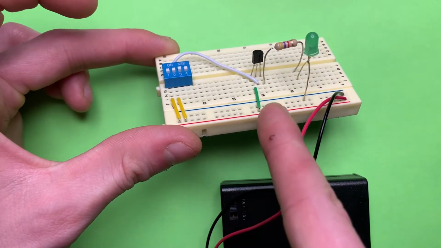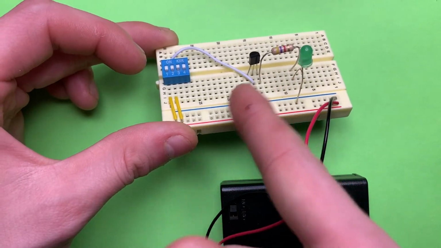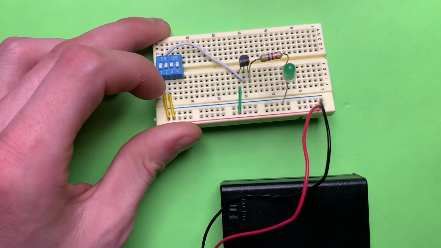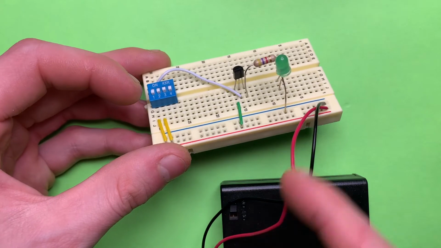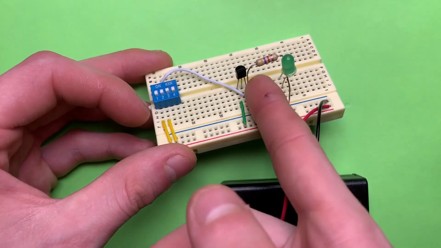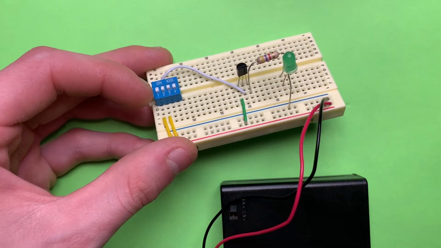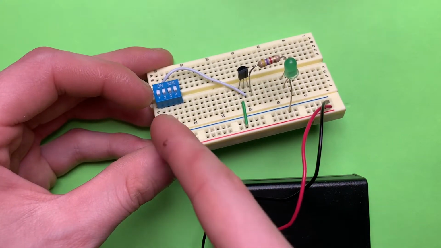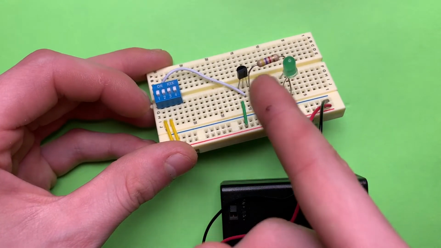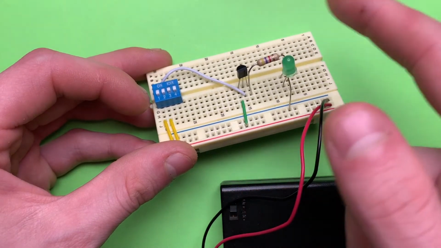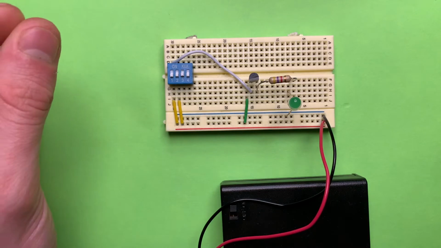I had it in my hand a second ago. This is actually a different one, but I had to spread out the legs a little bit, and I'll describe those legs. The legs on a transistor actually have names, and we'll go over that real quick. The first leg on the far left, which is just connected to electricity but with no switch, is called the collector. The middle leg, which is connected to electricity but through a switch, is called the base. And the final leg on the far right, which is connected to the resistor and then the LED, is called the emitter.